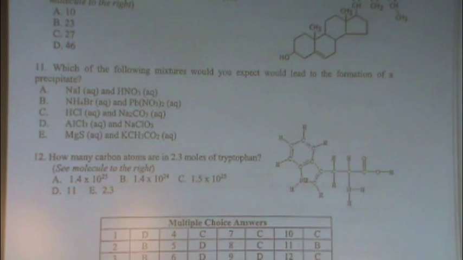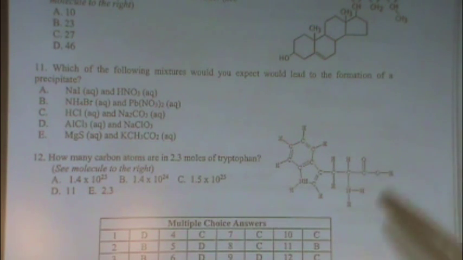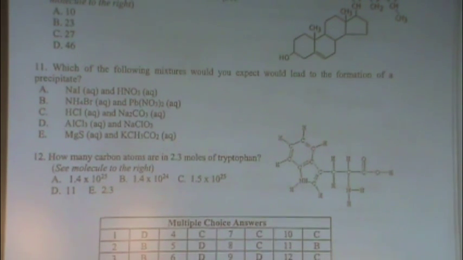Number 12. I should have done this at the end of chapter 2, so when we first started chapter 3. Okay, so how many carbon atoms? First let's count the carbon atoms. How many did you get? Anybody? 11, 6, 7, 8, 9, 10, 11. Sounds good.